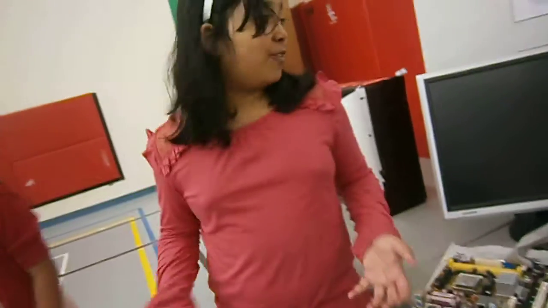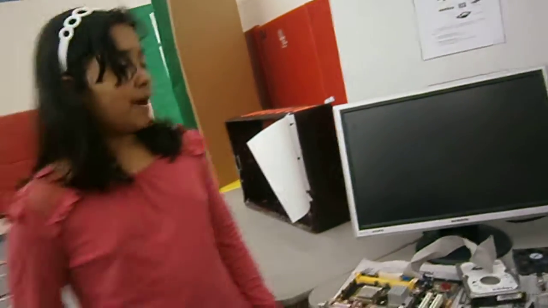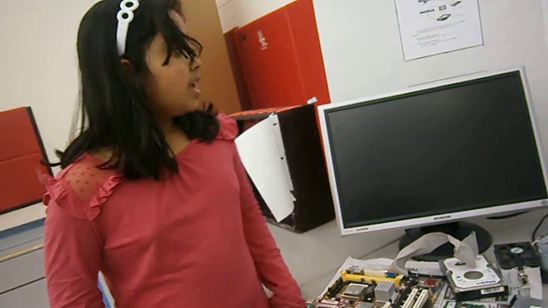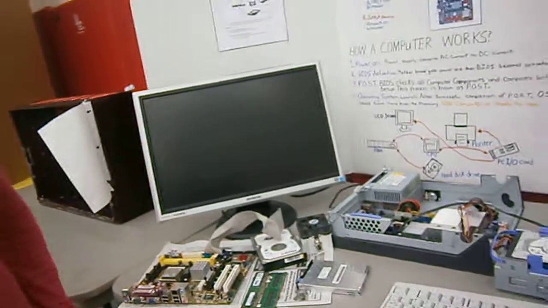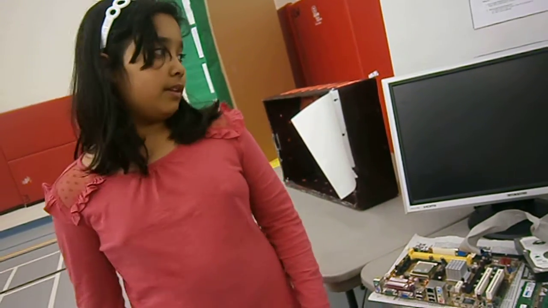Now, all you've been waiting for is actually how a computer works. The first step is power on when you turn on the power supply. The power supply converts AC current to DC current. The second step is called BIOS activation. The motherboard gives power and BIOS becomes activated. BIOS means basic input-output system.